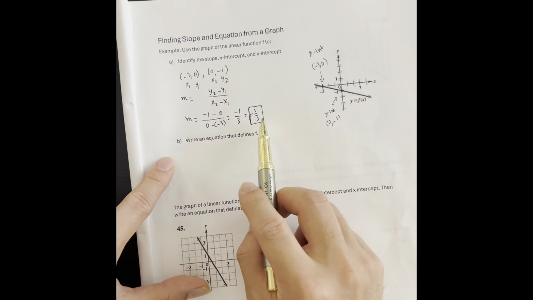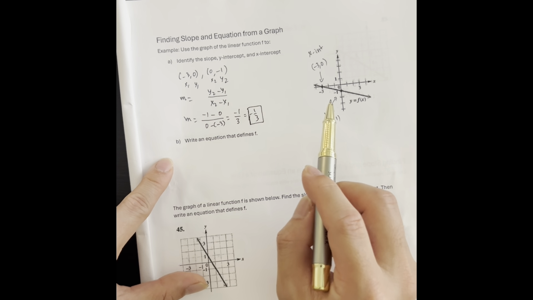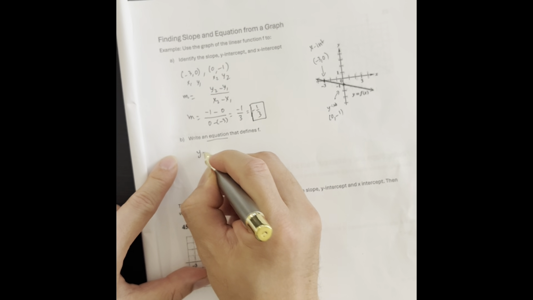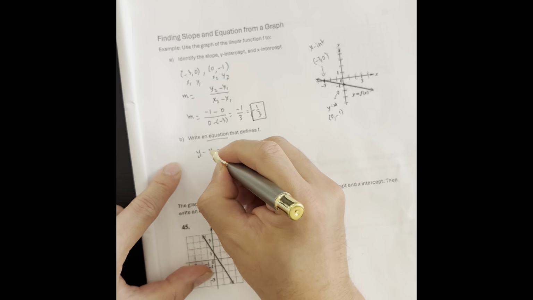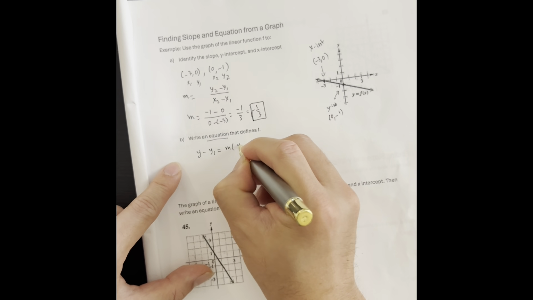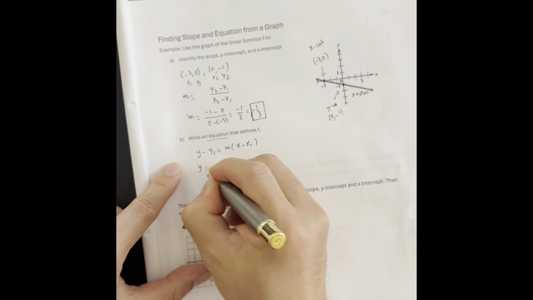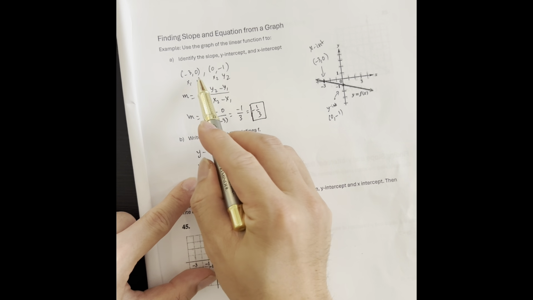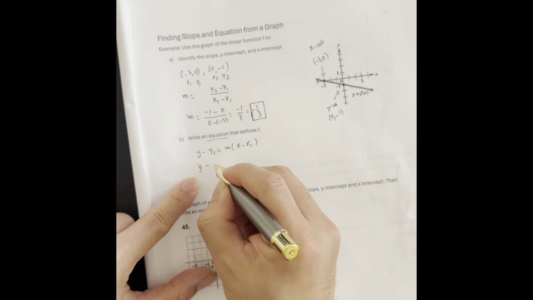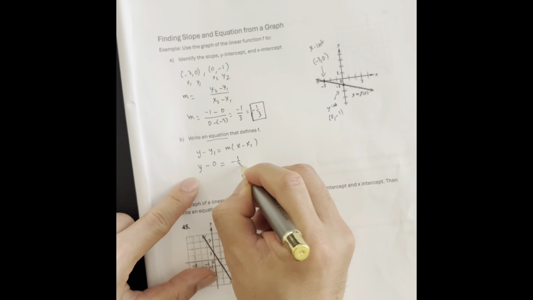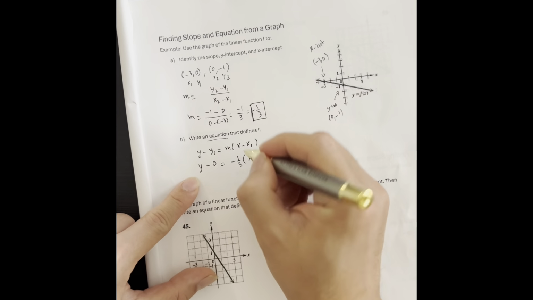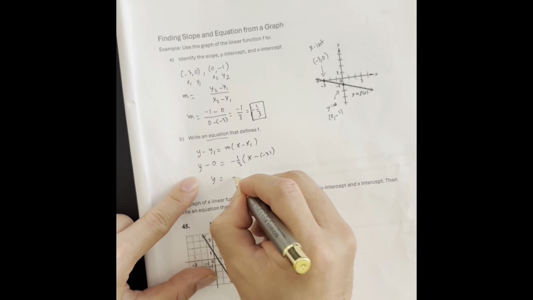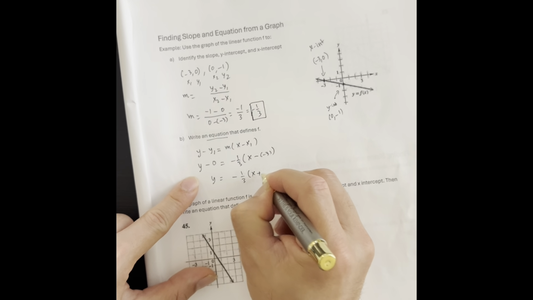So with the slope and 1 point from the line, we can write an equation, right? Using the point-slope form. y minus y1 equals m times x minus x1. Let's use this point. So that's y minus 0 equals -1/3 times x minus -3. So y equals -1/3 x minus 1.